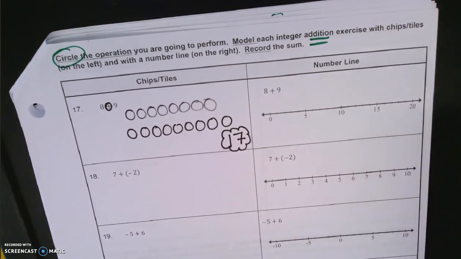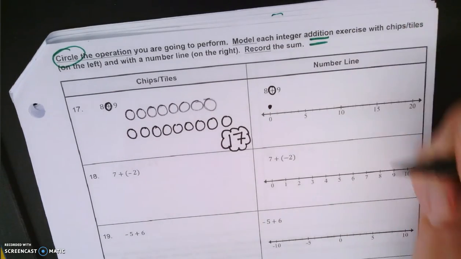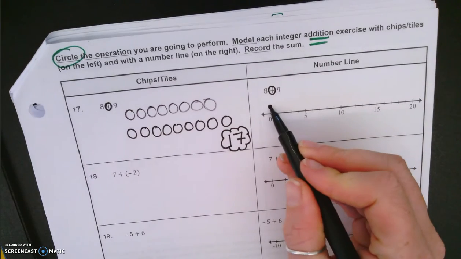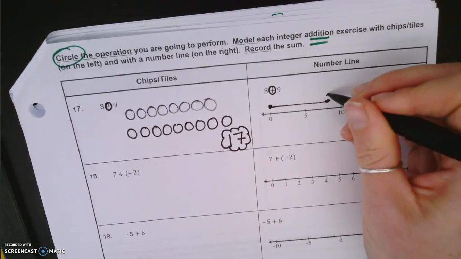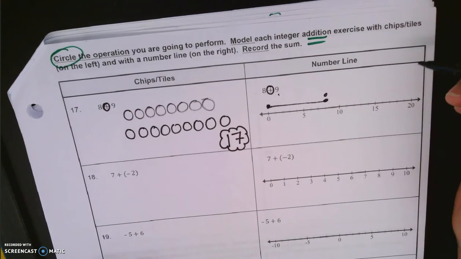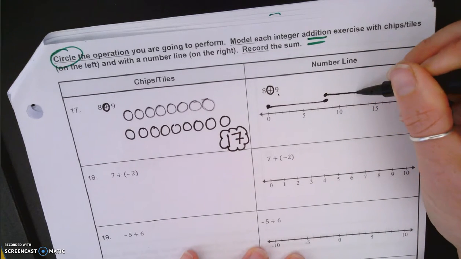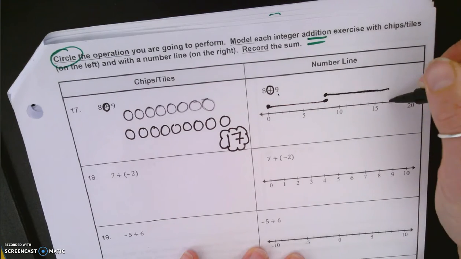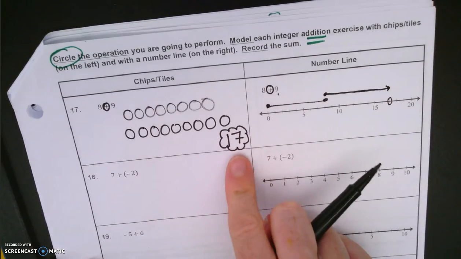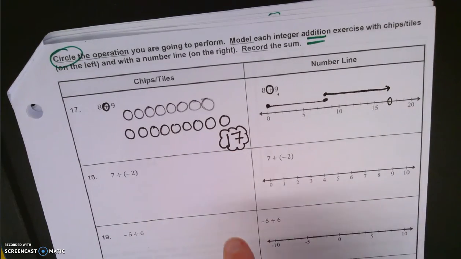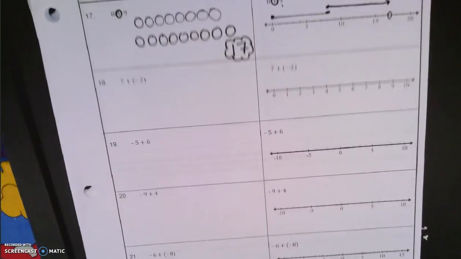Now let's look at our number line. I'm going to start at 0. I'm going to circle my operation again. I need to go to the right 8. And then I need to stop. And then I need to go right 9 more times. 1, 2, 3, 4, 5, 6, 7, 8, 9. And when I do that, I end up at 17. Great job. I think you can do 18, 19, 20, 21, and 22 in 4 minutes.